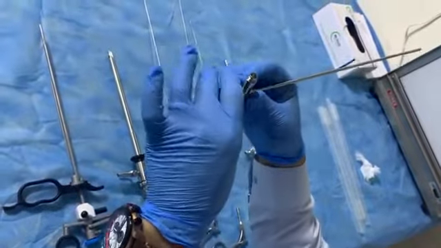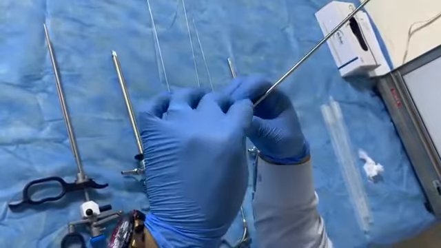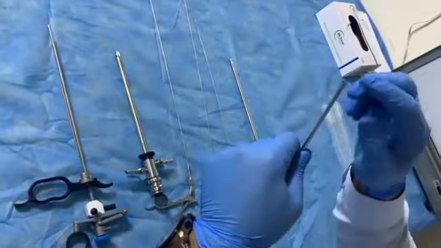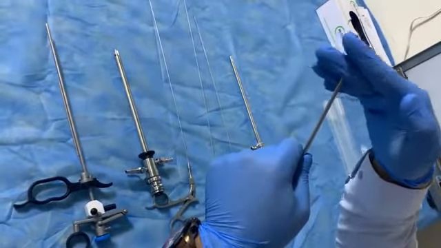This contains 3 parts. The first part is for the camera height. This is for the light source. This is the lens. It is 30 degrees, a 30-degree oblique cutting angle.